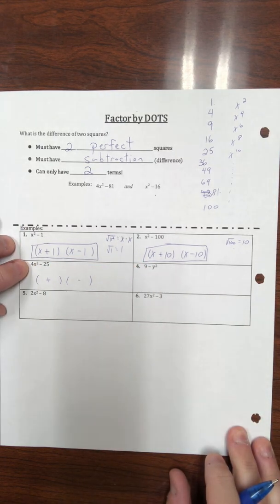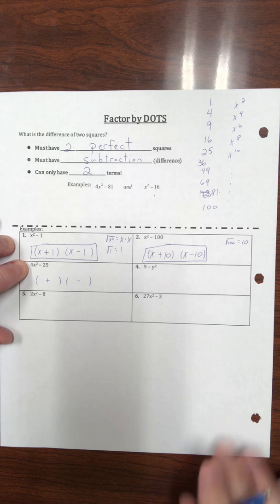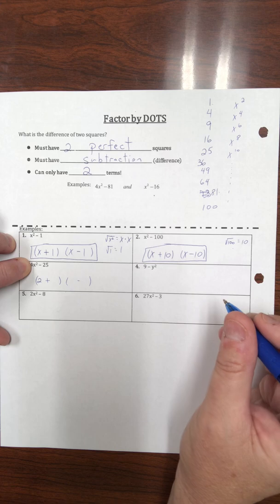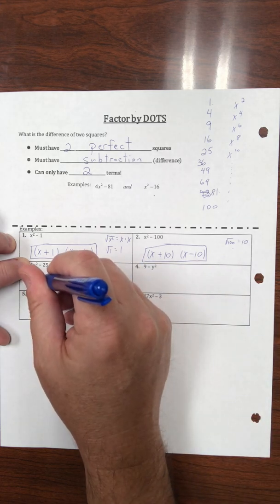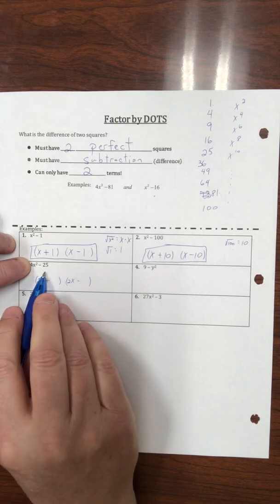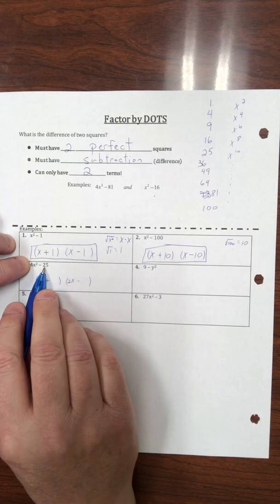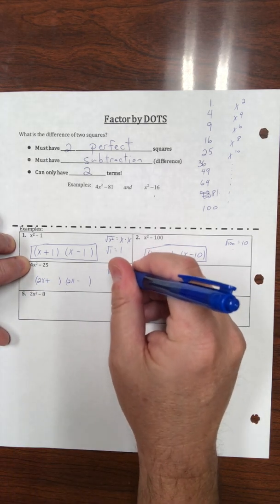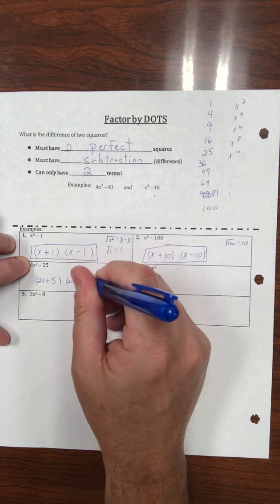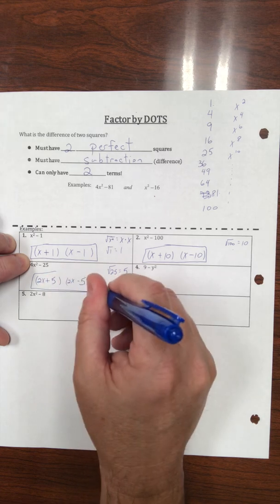What's the square root of 4? What times itself will give you 4? It's 2. But now you've got to do it for that letter too. What times itself will give you x squared? It's x. So that's the first part of my answer. Square root of 25. What times itself gives you 25? You could punch that into your calculator, and it's 5. So that's my next part of my answer.